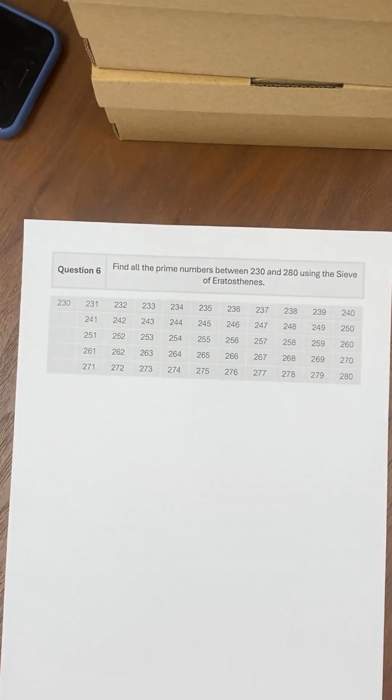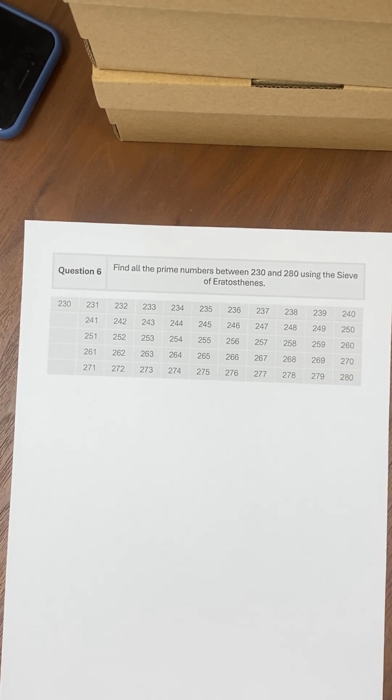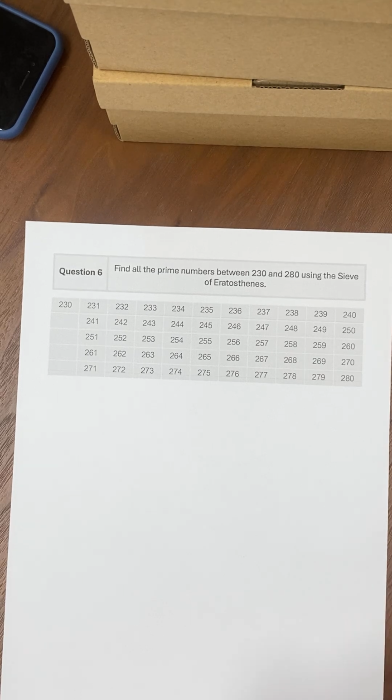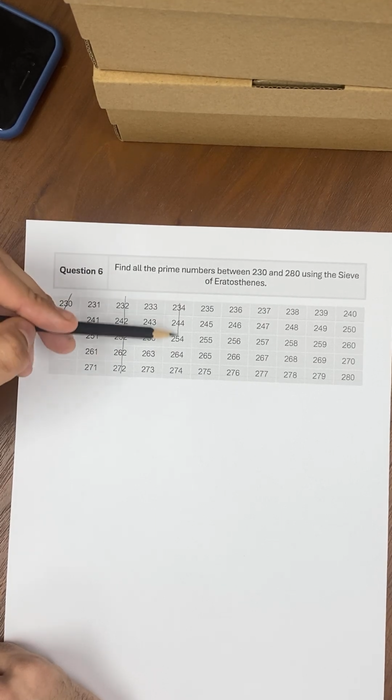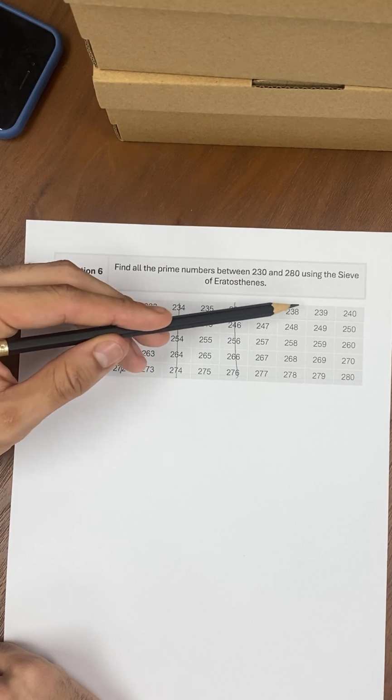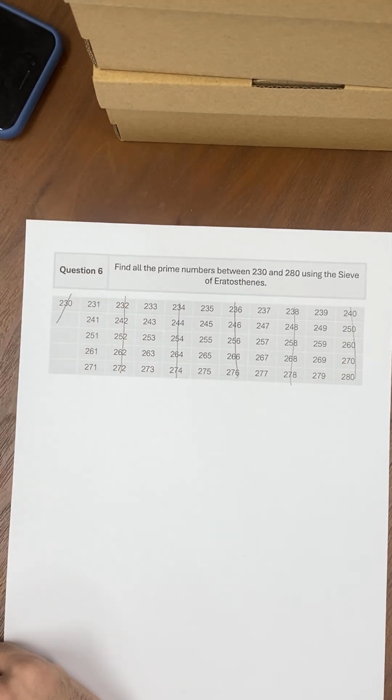A lot of students circled the correct prime numbers, or some of the correct prime numbers in this question. However, they didn't show their work for how they find the prime numbers. To use the sieve of Eratosthenes, which is the oldest way of searching for prime numbers, we start with the smallest prime number, which is 2. We cross out all the multiples of 2. So multiples of 2 end in 0, 2, 4, 6, and 8. So I cross out first all the numbers ending in 0, 2, 4, 6, 8. So now I've done 2.